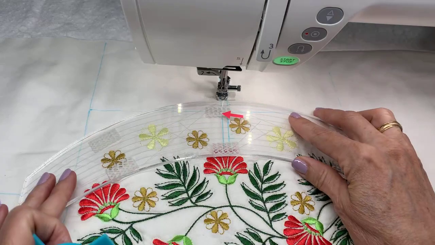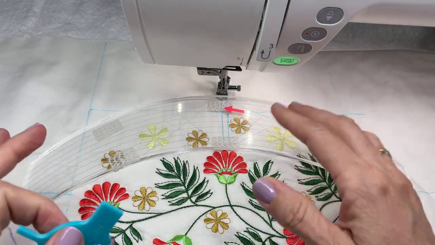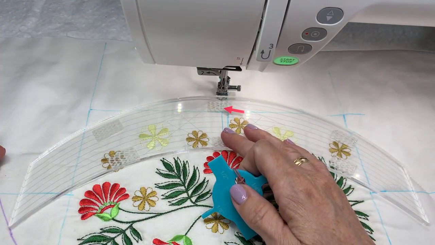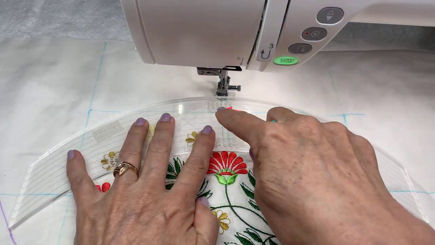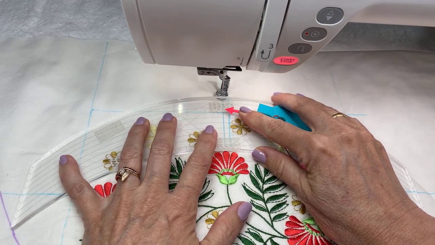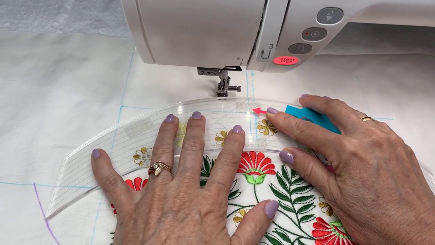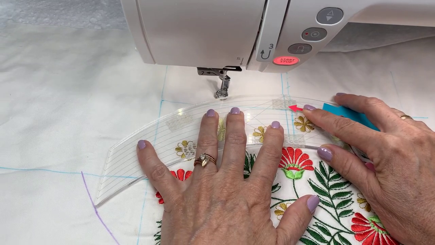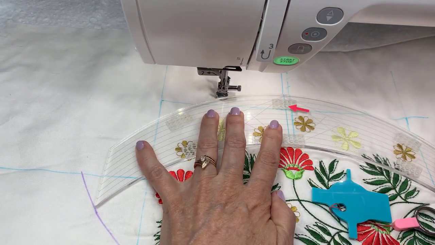So again, we'll do the same thing. And we'll go ahead and we're going to come out to here. And what I'll do is I'll try to double stitch this area a little bit first and then come back down so we don't have to come all the way back to the center. Right here, this is a very large ruler.